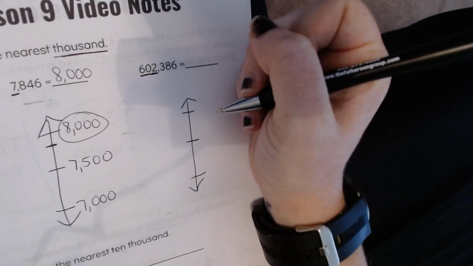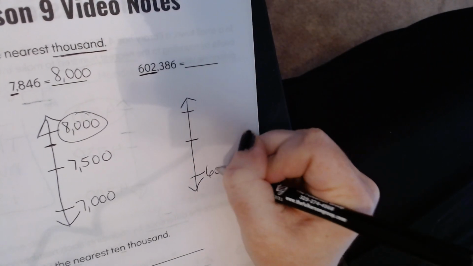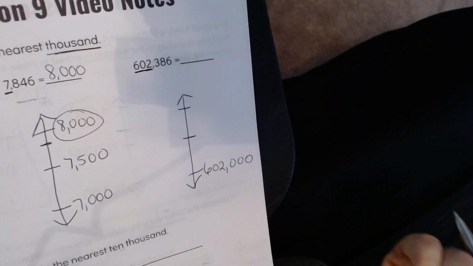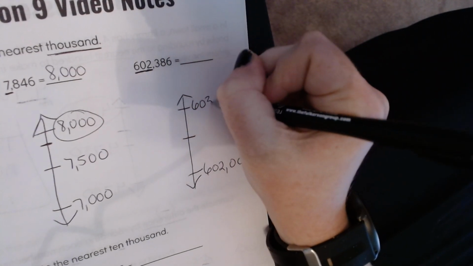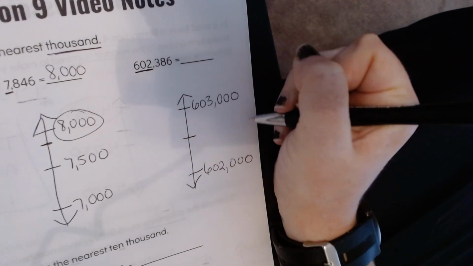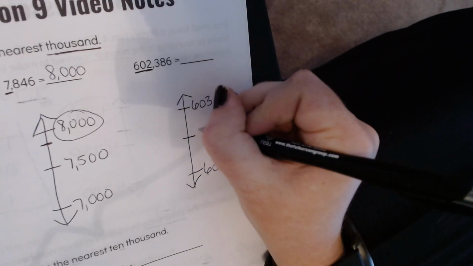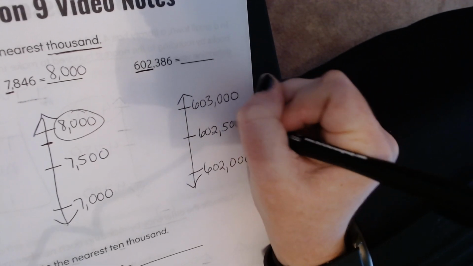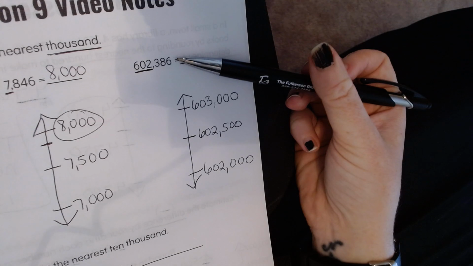How many thousands are in this number? 602,000. Good. What's the next thousand? 603,000. Good. What's the midpoint between 602,000 and 603,000? 602,500. Good. Where would this number, 602,386, go?